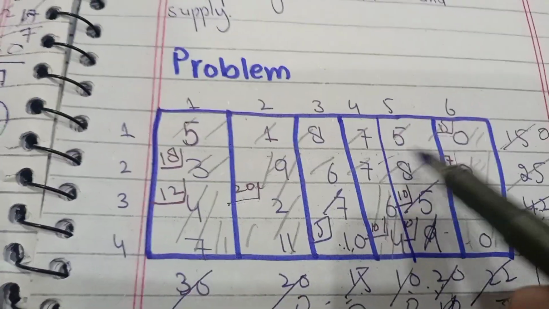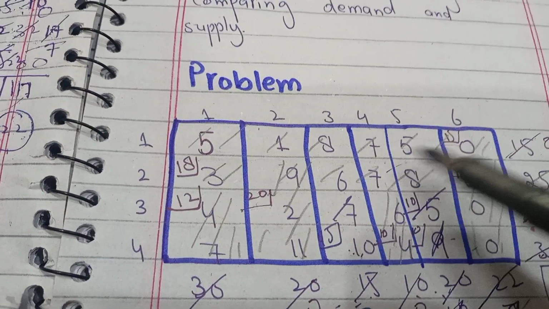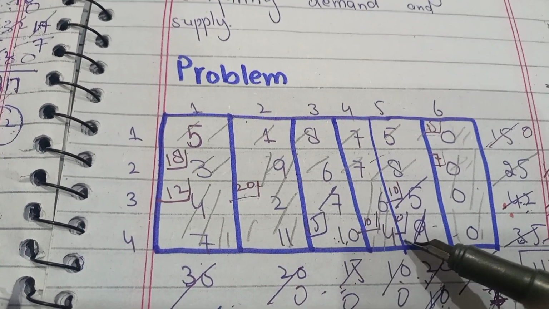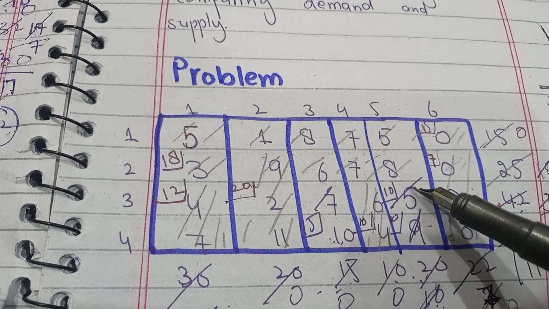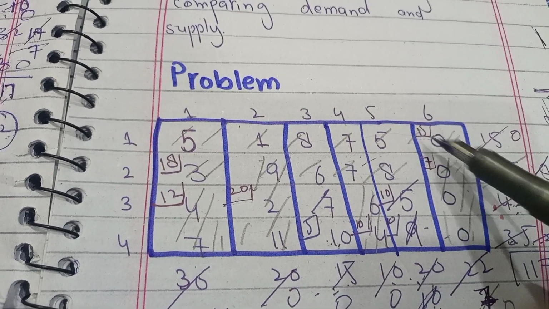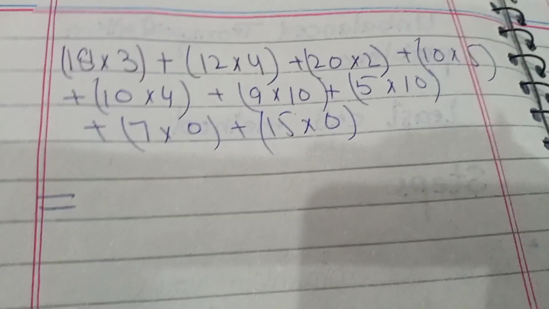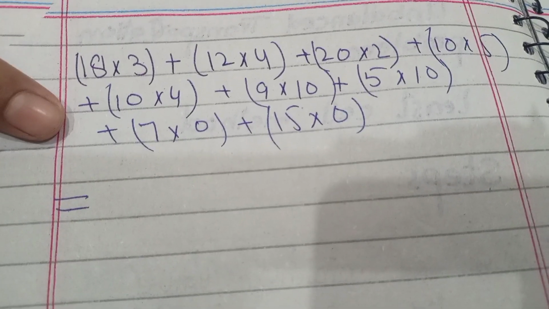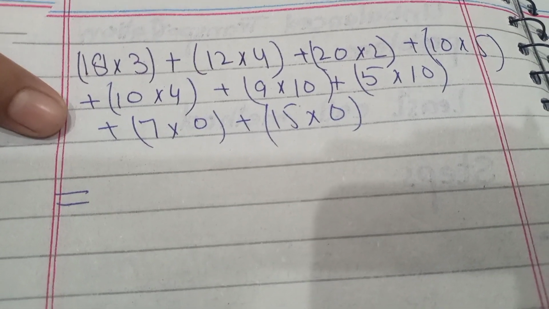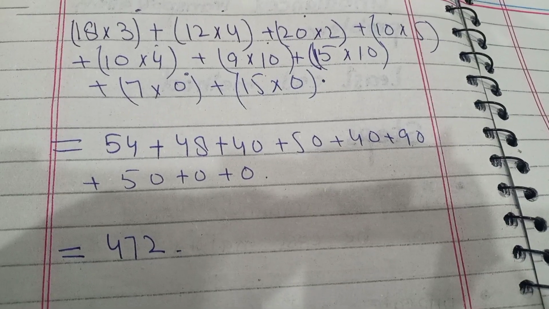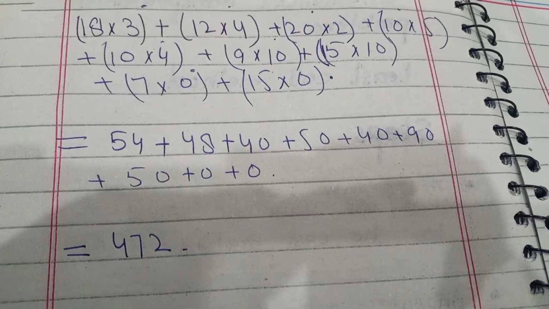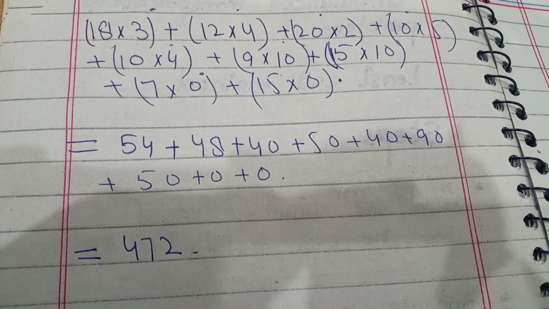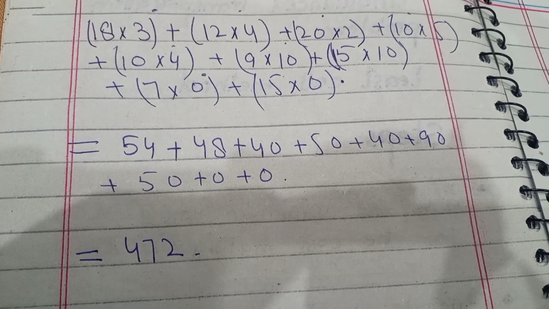We will write all the allocations and add all the sums of allocations: 18 into 3, 12 into 4, 20 into 2, 5 into 10, 4 into 10, 9 into 10, 5 into 10, 0 into 7 and 0 into 15. Now we will calculate this sum, and the answer obtained will be the initial basic feasible solution by least cell method. We have calculated all this sum. The optimum feasible solution is 472.